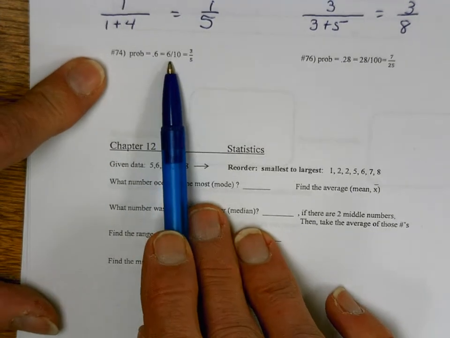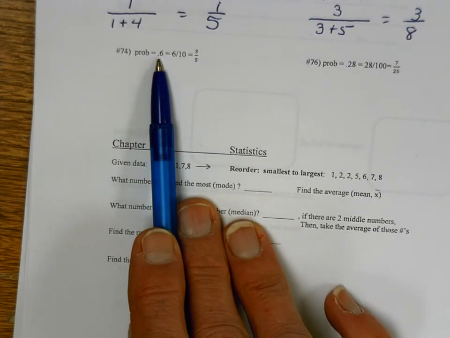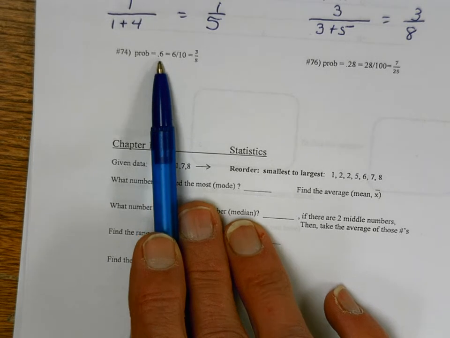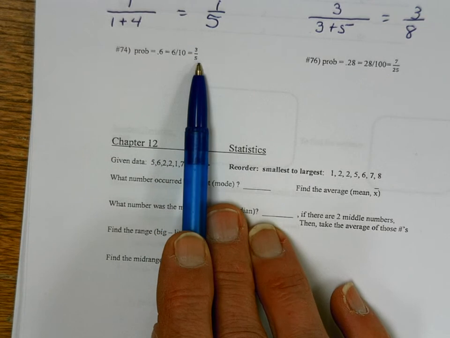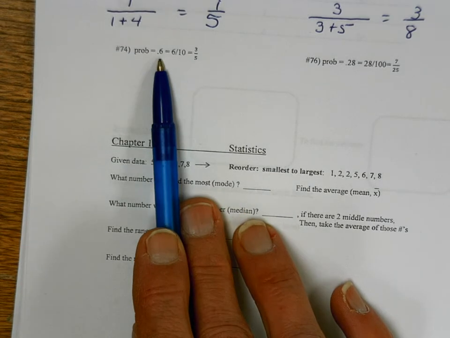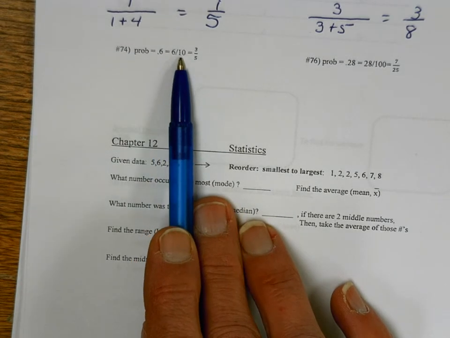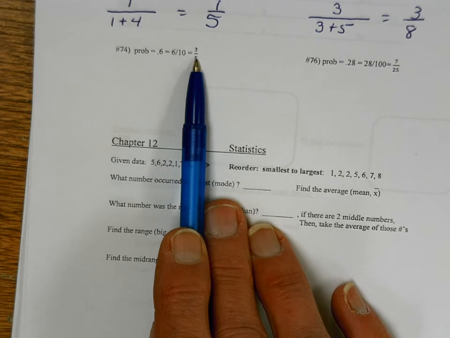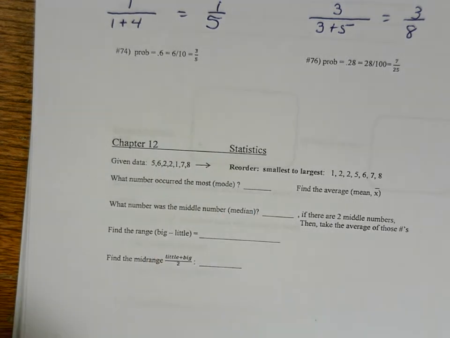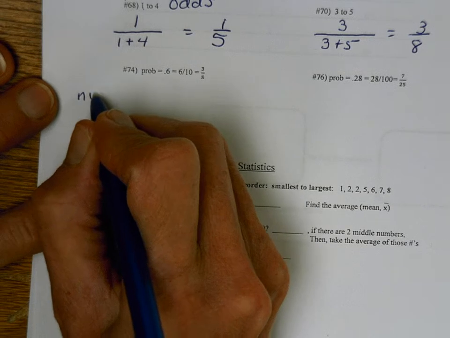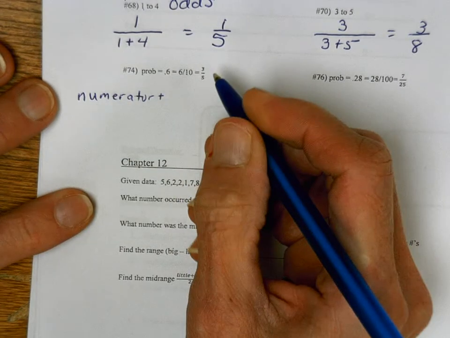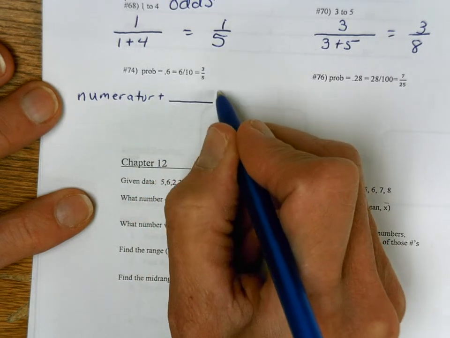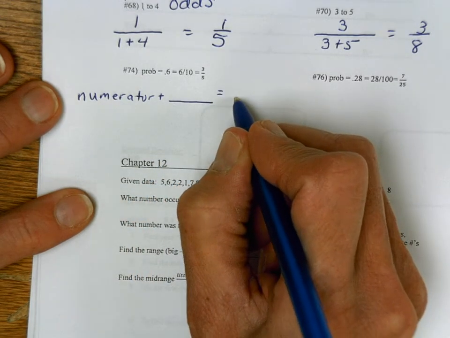Now, 0.6, first thing you have to do is change your decimal into a fraction. Well, 0.6 means 6 out of 10, and then you need to reduce. So you take your decimal, you change it to a fraction, and then you reduce. Next thing you do, I want you to write down numerator plus something equals your denominator.